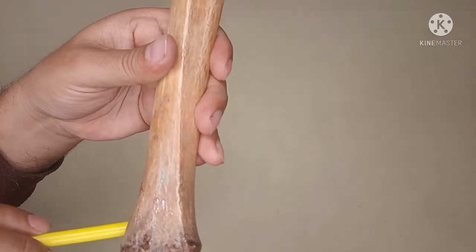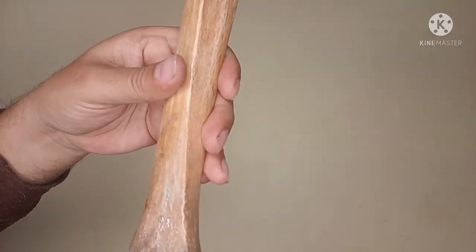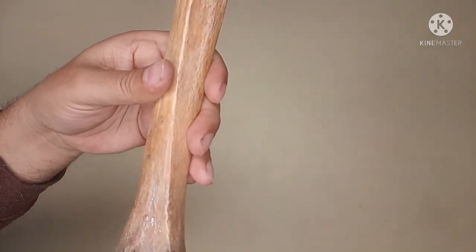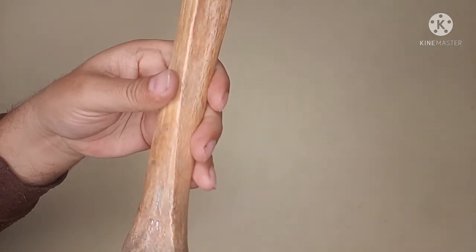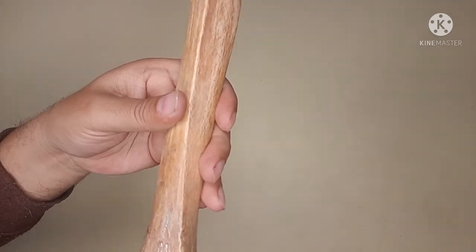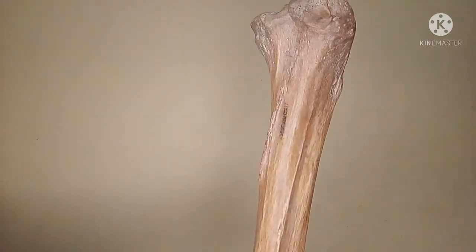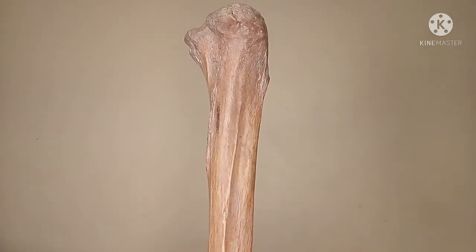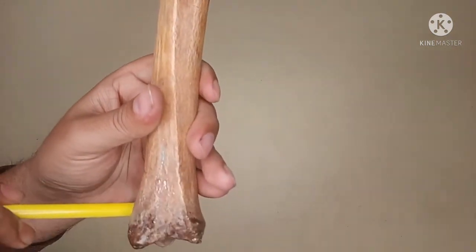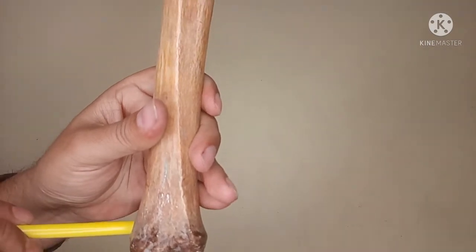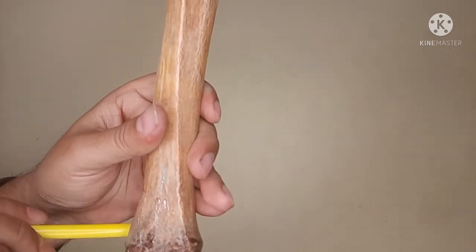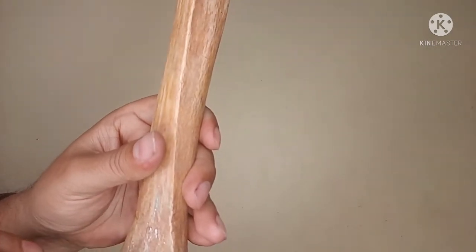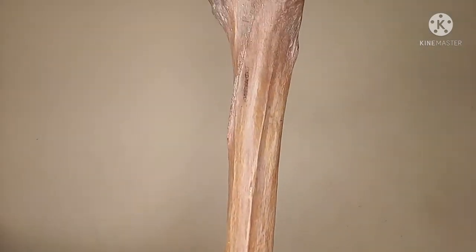Now the medial malleolus. It has four surfaces and one border, that is the inferior border. The four surfaces are the anterior, posterior, medial and lateral surface. The medial malleolus is a short but strong process which projects downward from the medial surface of the lower end of the tibia, and it forms a subcutaneous prominence on the medial side of the ankle.